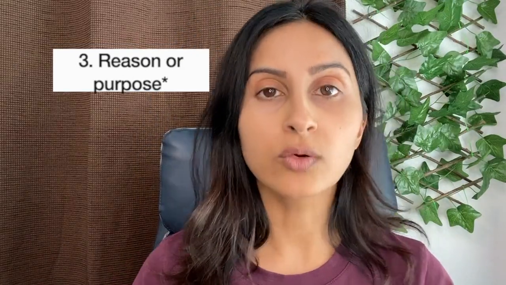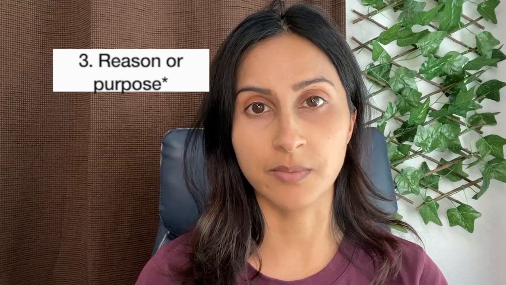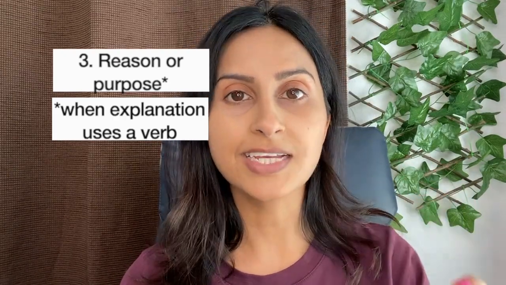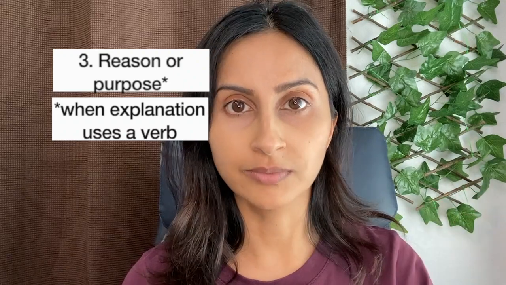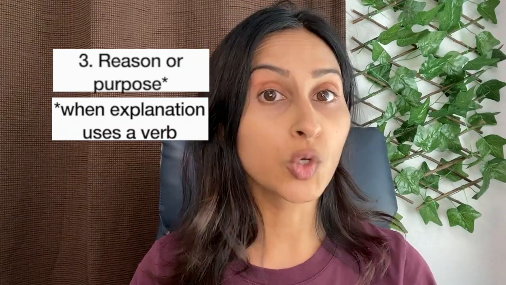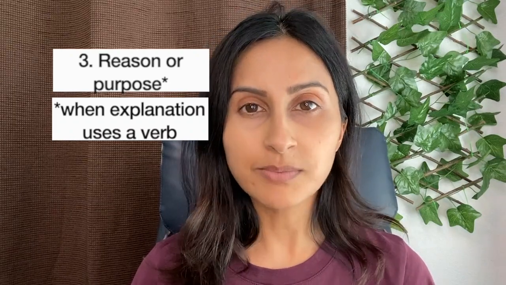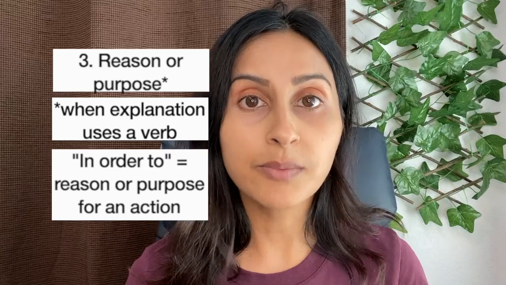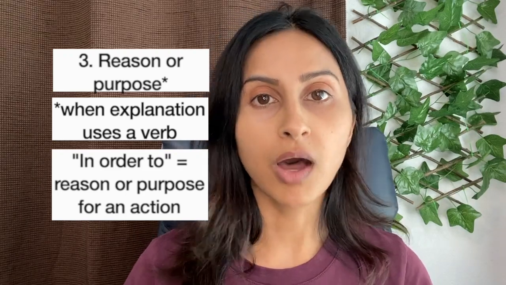Number 3, a reason or a purpose for doing something. We use to for a reason or purpose when the explanation uses a verb. For example, I came to see you. Bob called to wish Laura a happy birthday. This can be clearer if we were to say in order to. I came in order to see you. Bob called in order to wish Laura a happy birthday.